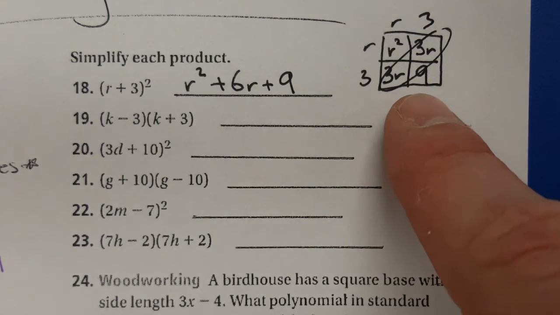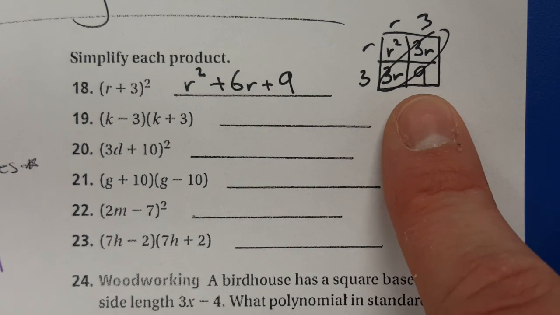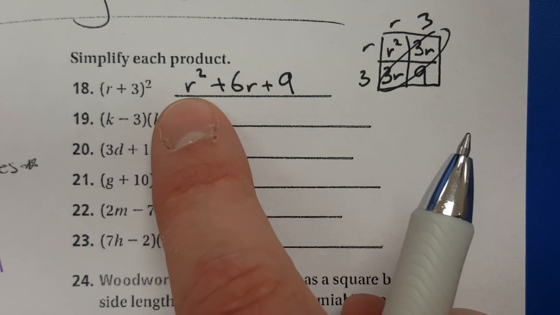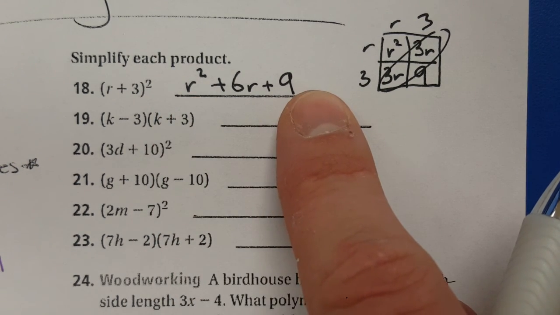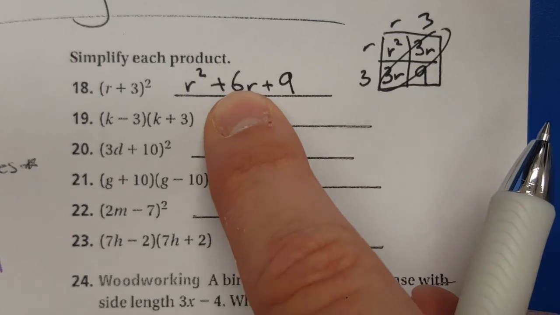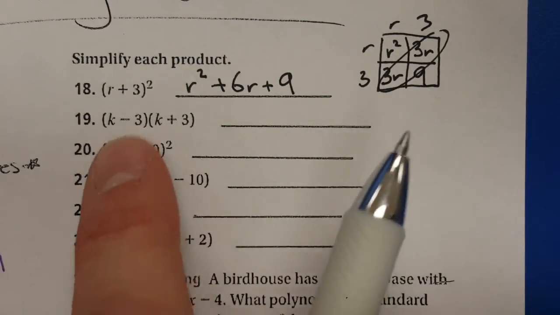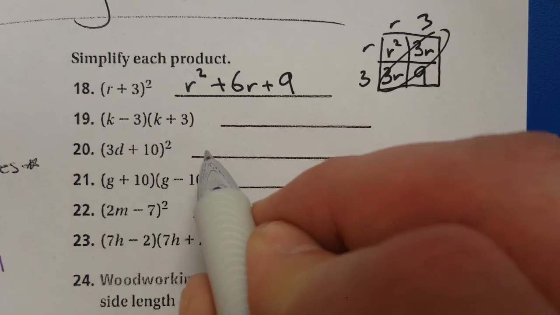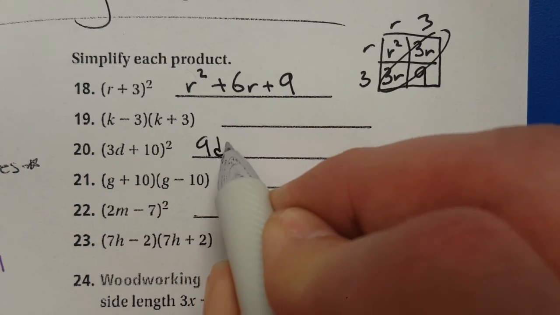So if you're the type of person who does the same thing over and over and notices a pattern, use the pattern. Okay, the pattern is first thing squared, second thing squared, double combo in the middle. So I'm gonna do the rest of the binomials before we do the special cases here, or the other special cases. Here we go. First thing squared would be a 9d squared.